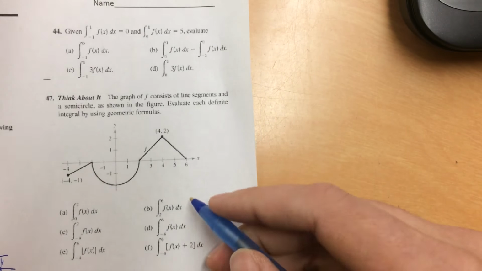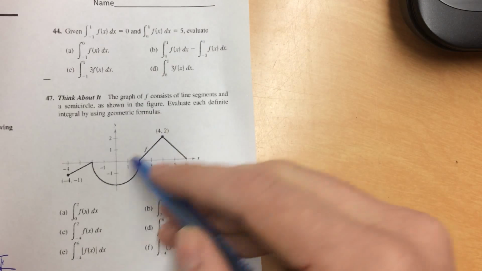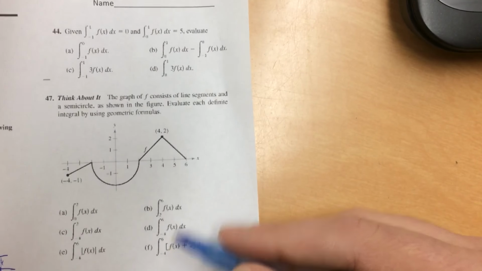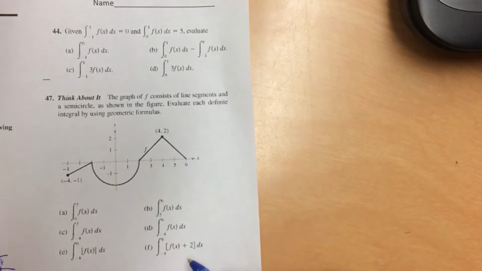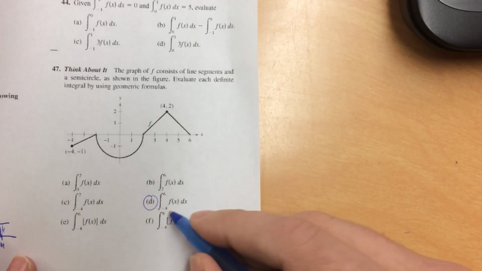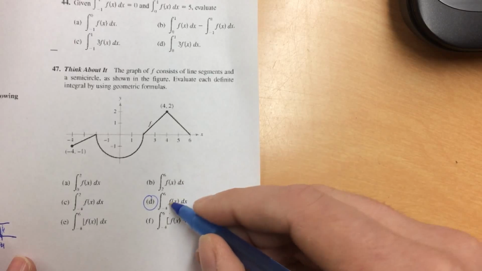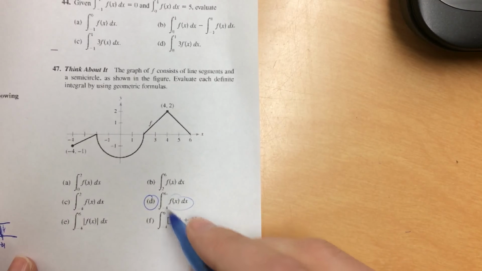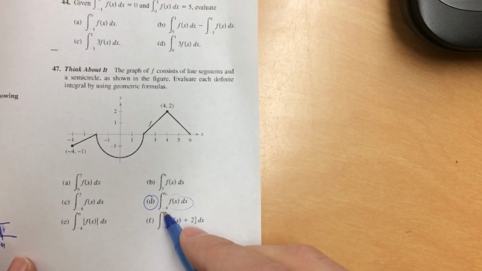All right. The last one, we've got a graph. This actually comes up. There's graphs like this on every AP exam, and you have to be able to do the integrals of them. So I'll do, I guess, D. D says the integral from negative 4 to 6 of f of x, and so it's just the integral from negative 4 to 6.